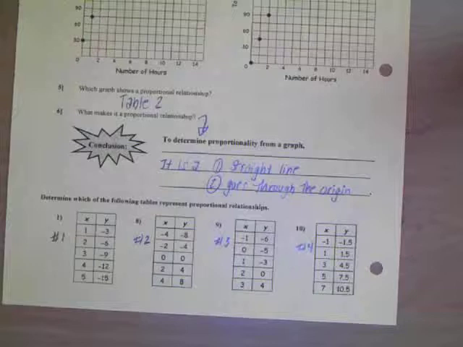I picked number 4. All right, well, now why did you pick number 4? Because x is -1 and y is -1.5. Okay. And then you go down and instead of being negative, it's positive. Okay. Simplifies. And then 1.5 times 3 equals 4.5. Good. 1.5 times 5 equals 7.5. And 1.5 times 7 equals 10.5. Okay, so if you graph this, would it go in a straight line? I think so, yeah. It would go in a straight line. So does everybody agree that number 4 is a proportional relationship?